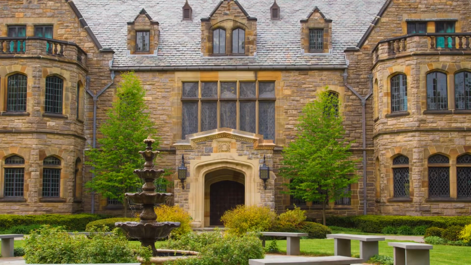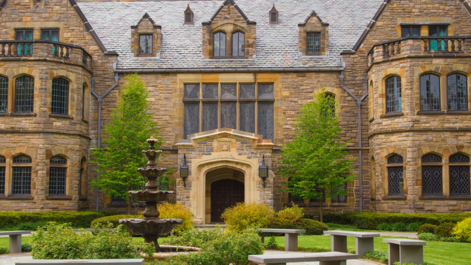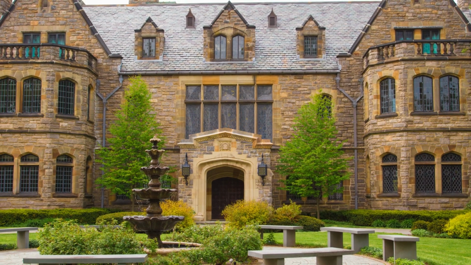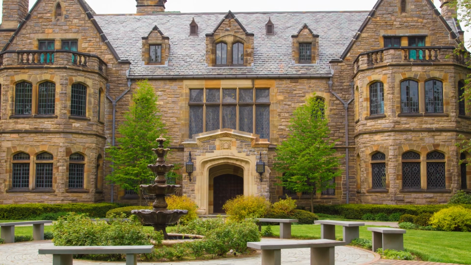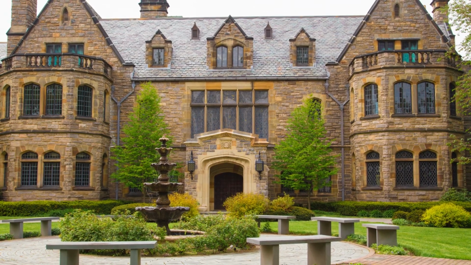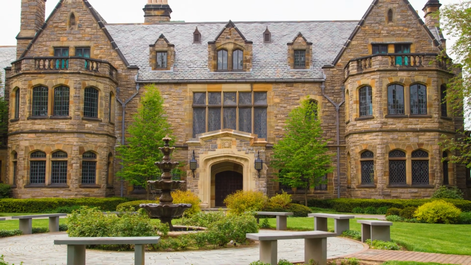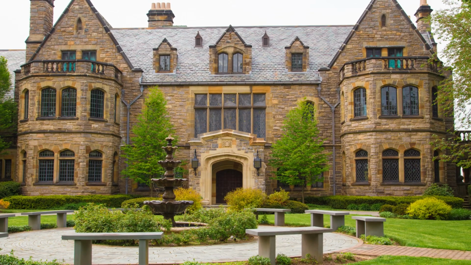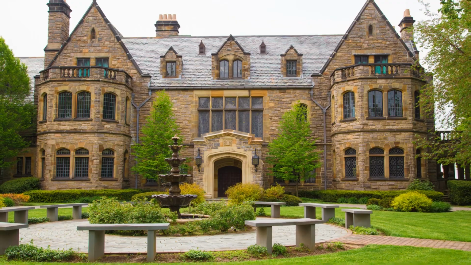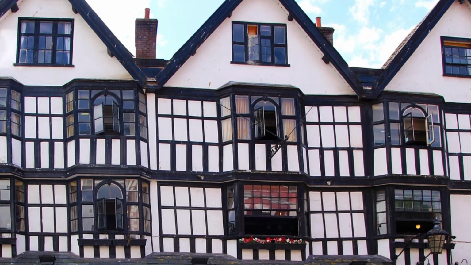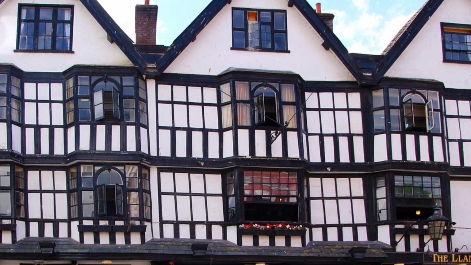The wealthy nobility and gentry lived in grand manor houses. These houses were typically large and impressive, with multiple wings, courtyards and gardens. They often had multiple stories, with a ground floor used for public functions and the upper floors for private living quarters. In urban areas, the wealthy would have townhouses.